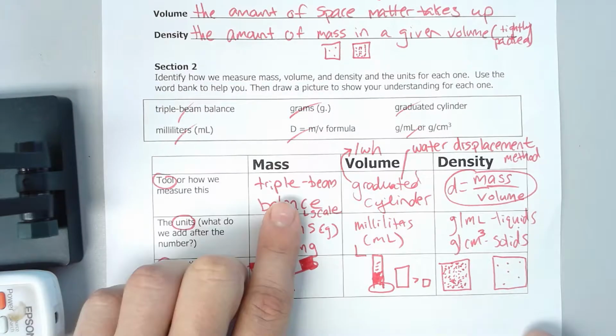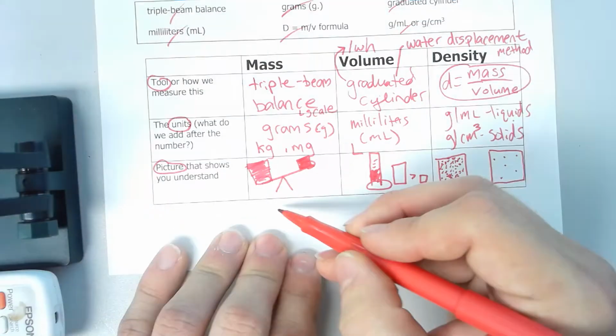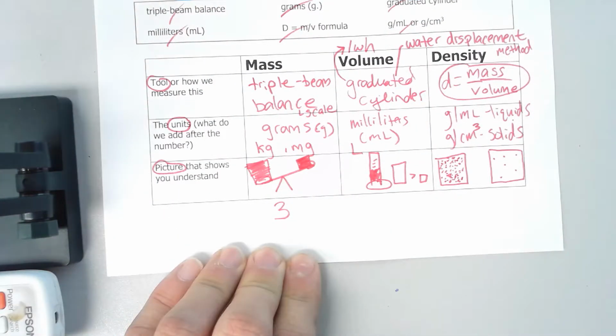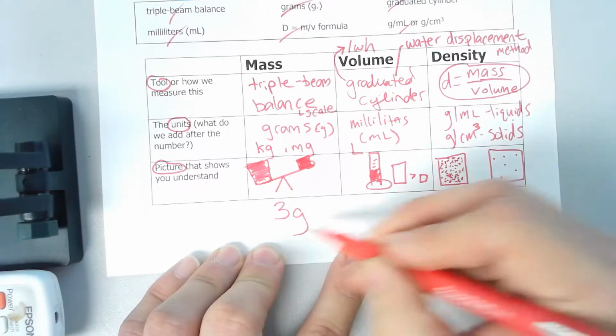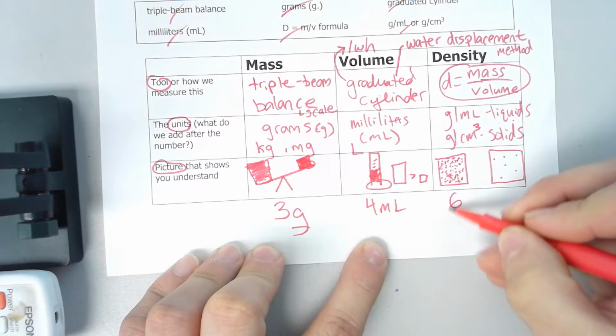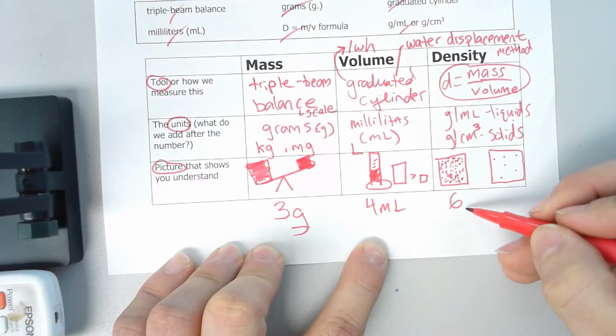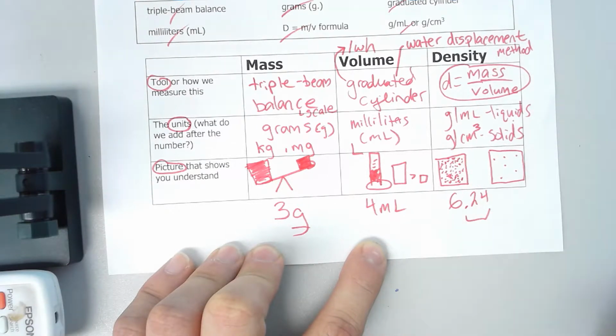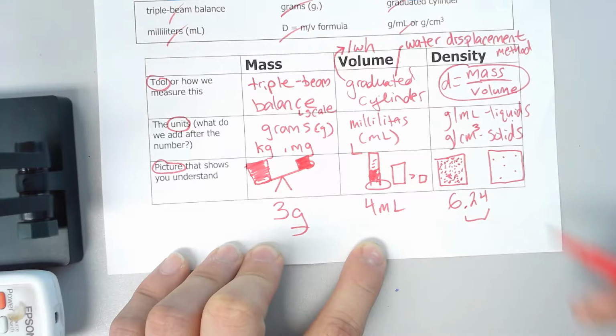You need to know the units, because on your test, if you just write 3, you're going to get points off. You need to tell us 3 grams, 4 milliliters. Okay? If you just write 6 for your density, or excuse me, 6.24, because we need 2 decimal places, it's going to be wrong. You need to add whatever unit it is.